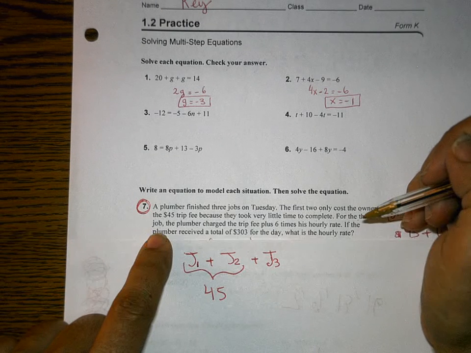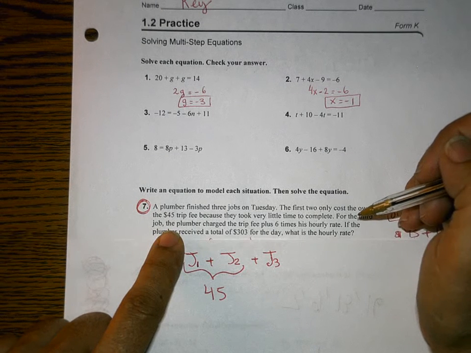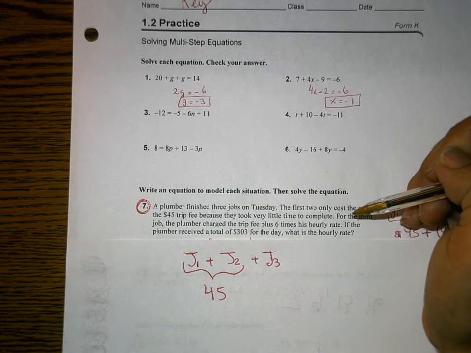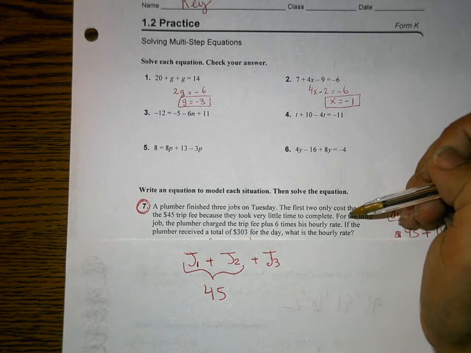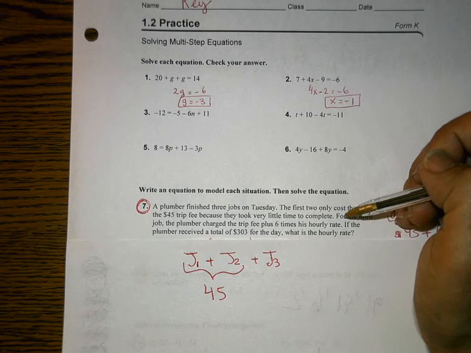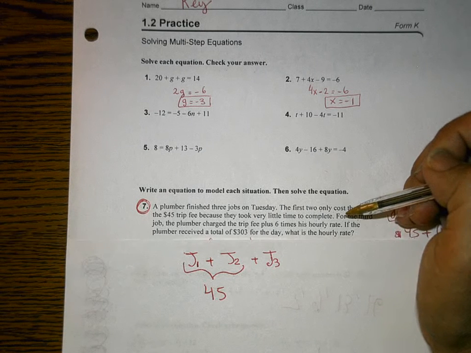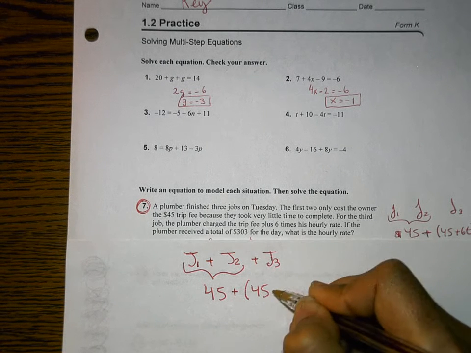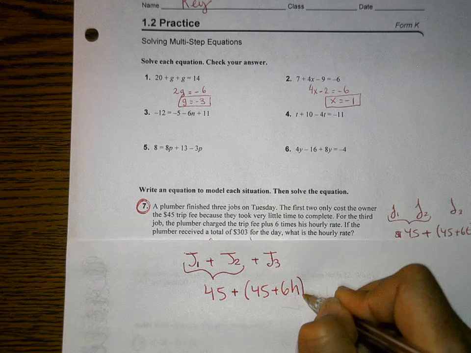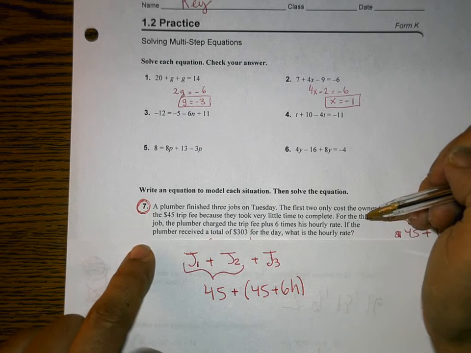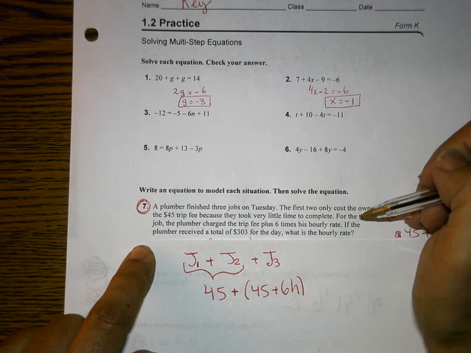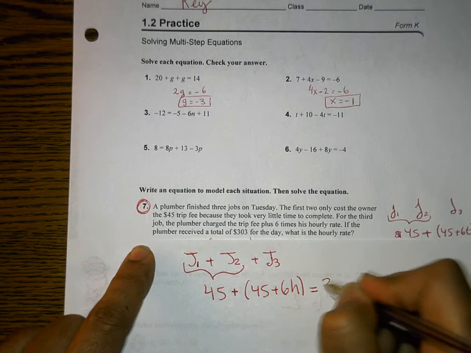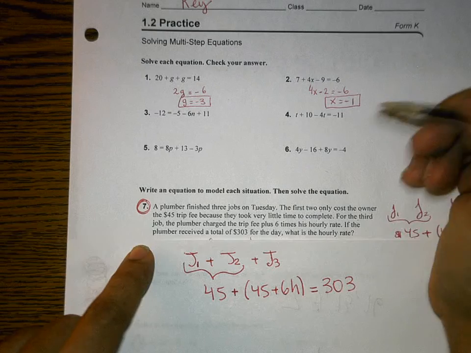For the third job, the plumber charged the trip fee plus 6 times the hourly rate. So there's the $45 fee plus 6 times the hourly rate. I'm going to put that in parentheses, plus the 45 fee plus the 6 times the hour. If the plumber received a total of 303 for the day, what is the hourly rate? And that is going to equal 303. So that is the problem.